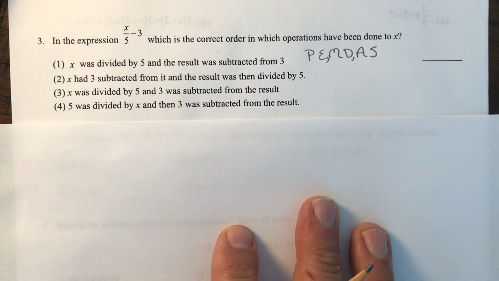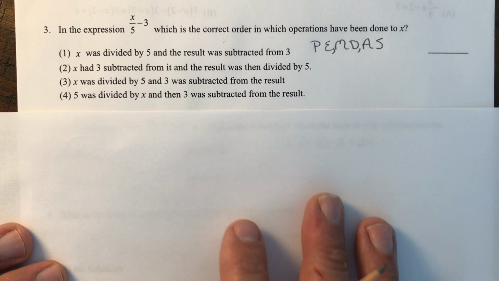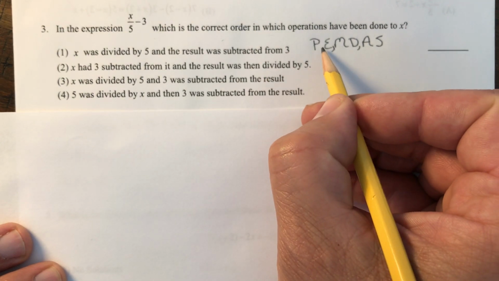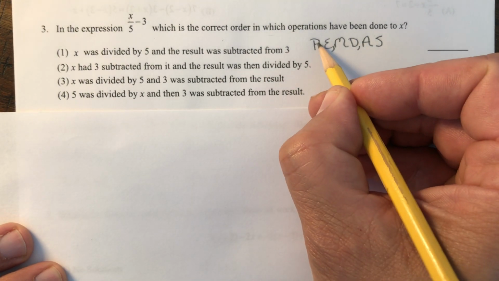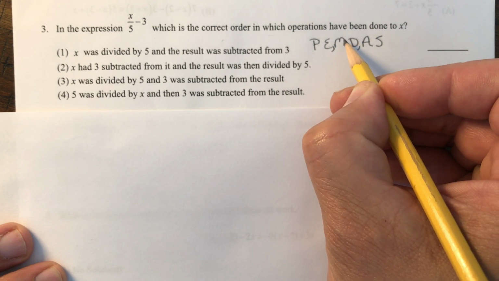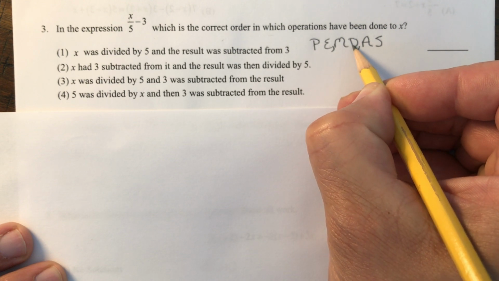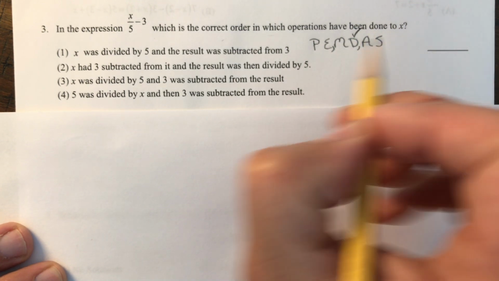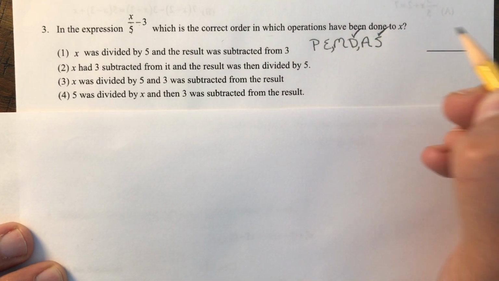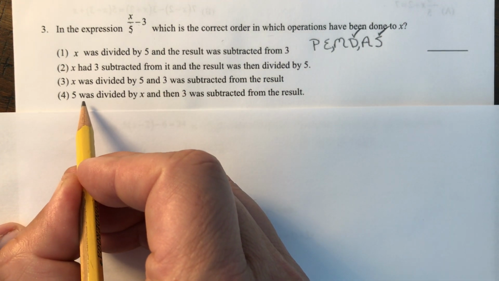Number 3 is basically asking us in which order are things being done to the x. Well, if something is being done in mathematics, you have to follow PEMDAS, which means any parentheses would have to be done. There are none. No exponents there. There are no multiplications near the x. There is a division. They're dividing by 5. So dividing by 5, and then a subtraction, we have an addition, and so subtraction would have to happen last. So we're looking for dividing by 5 and subtract 3.